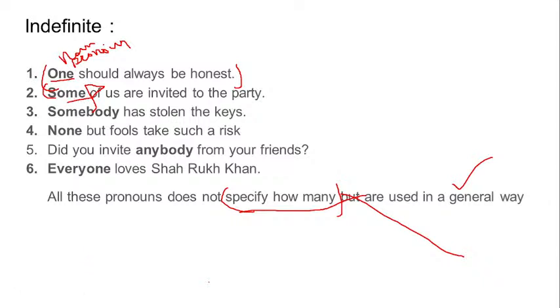Let me erase this. "Somebody has stolen the keys." Again, the same thing. It's just saying that there might be someone who has stolen the keys. There is no specificity in this assumption. "None but fools take such a risk." So, none means no one. No one but fools take such a risk. Again, nothing specific, just a general idea.